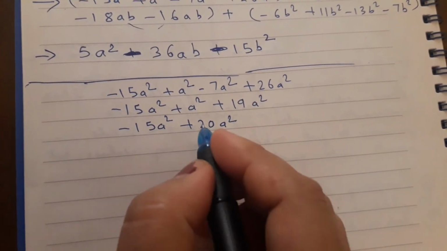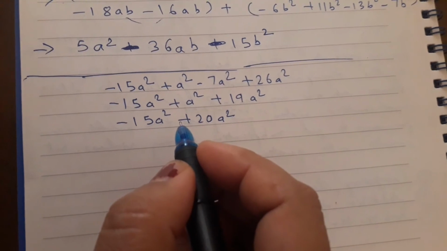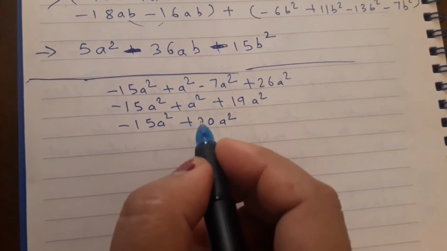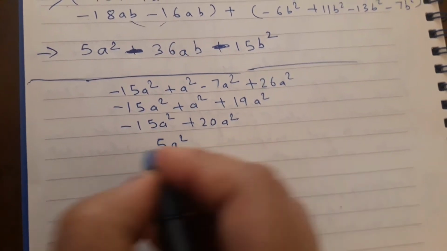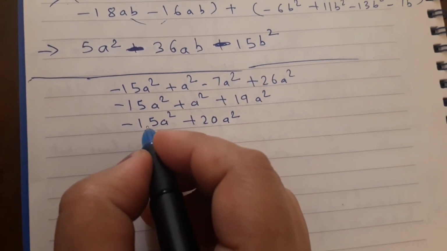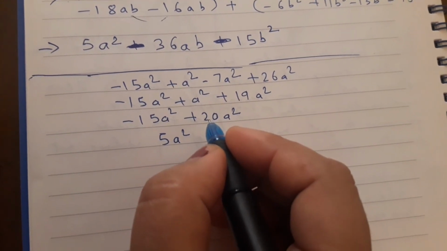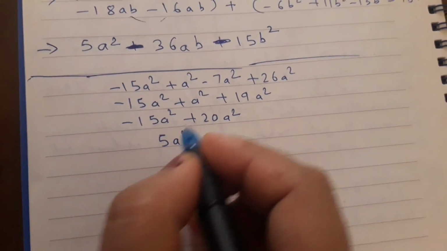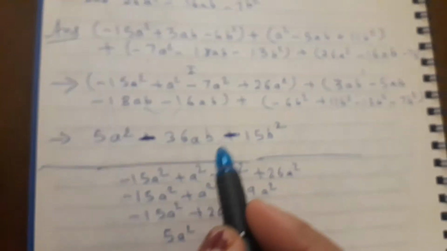Minus 15 plus 20 we have to solve. Minus plus, again it will be minus only. So we will have to subtract, 20 minus 15, it will come 5a square. And what will be the sign here? Here it is minus 15, here it is plus 20. So 20 is bigger and for 20 the sign is plus. That's why it will be plus 5a square. See, in this way we have solved the first bracket.